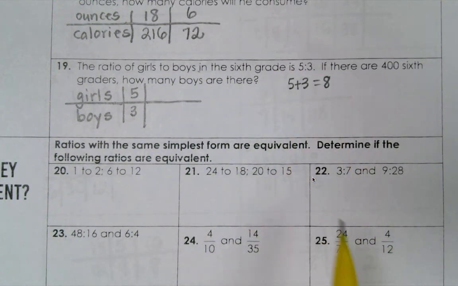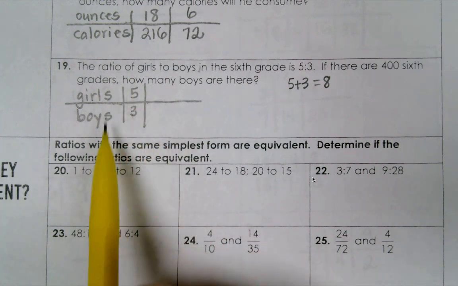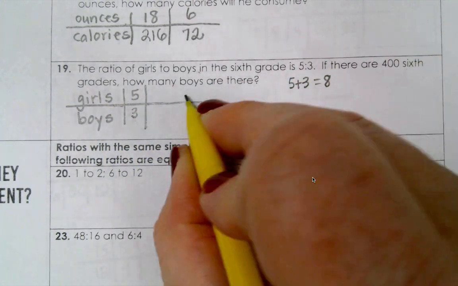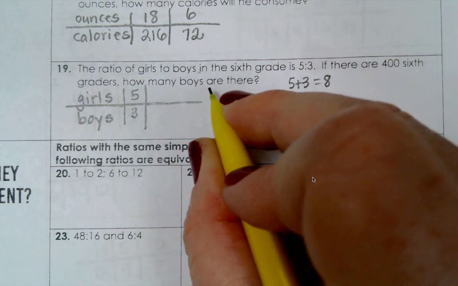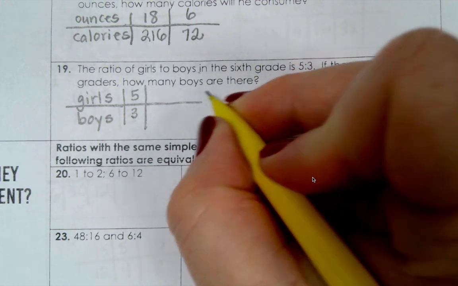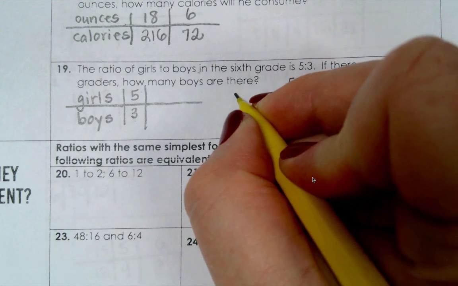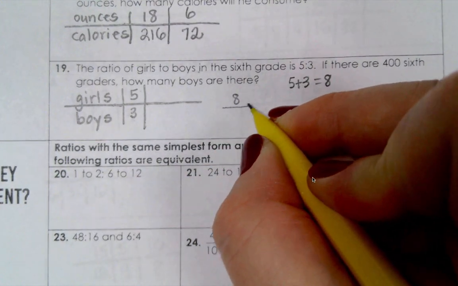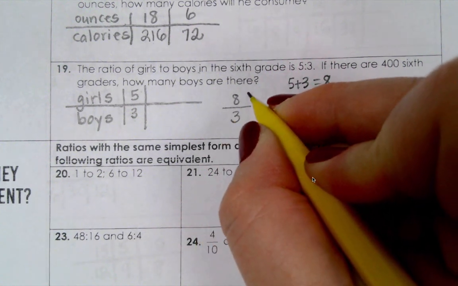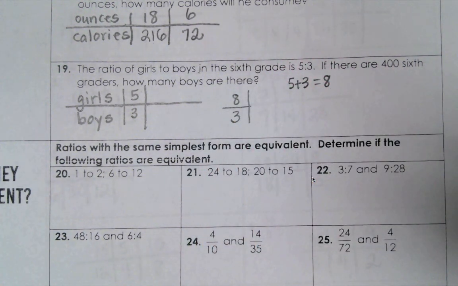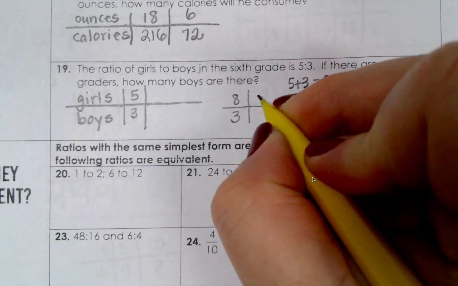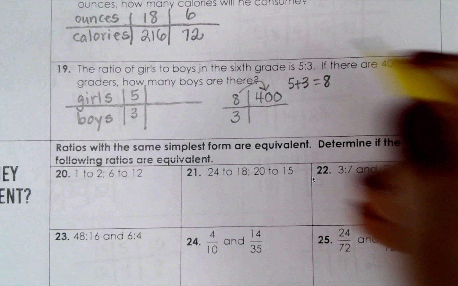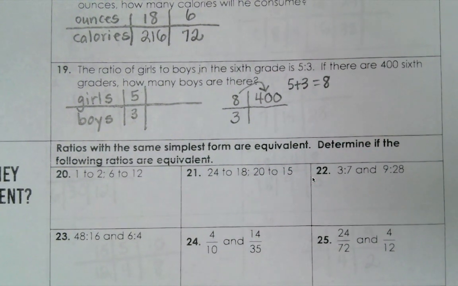So we're adding all of the students all together. The ratio we're trying to create is: there are 8 6th graders, since I've added boys and girls. There are 3 boys for every 8 6th graders, okay? And if I have 400 6th graders all together, what do I multiply by to scale up to 400?